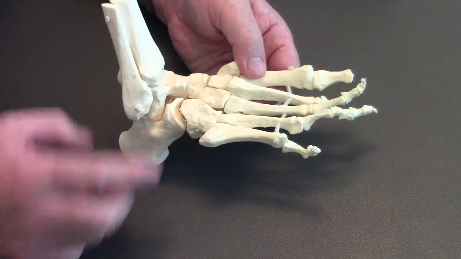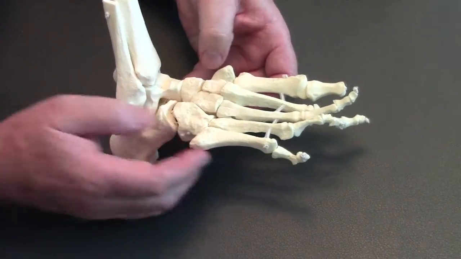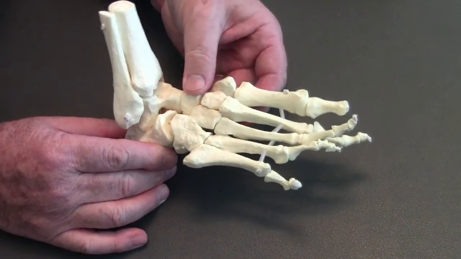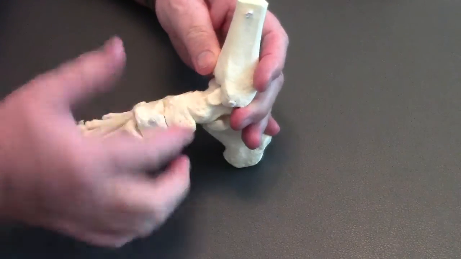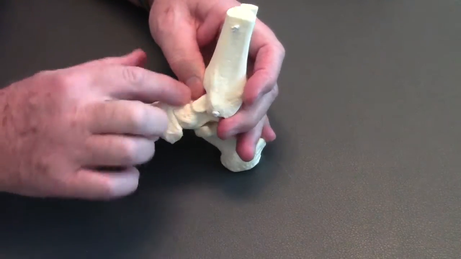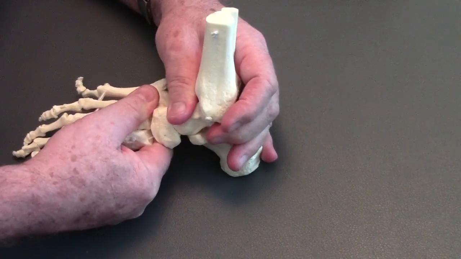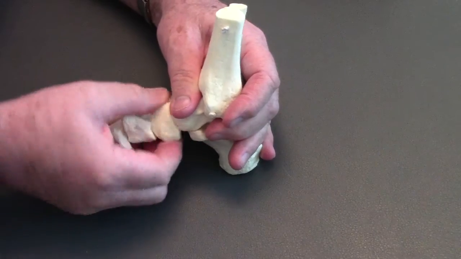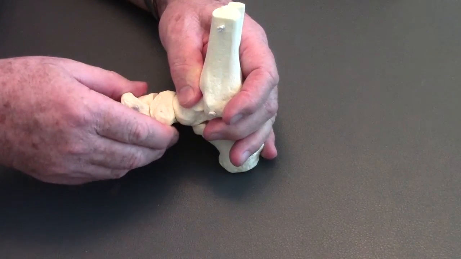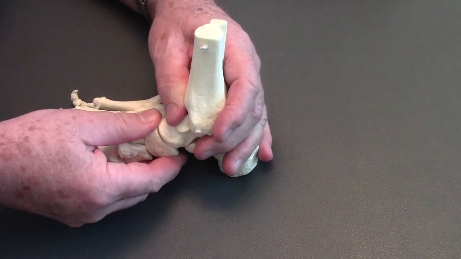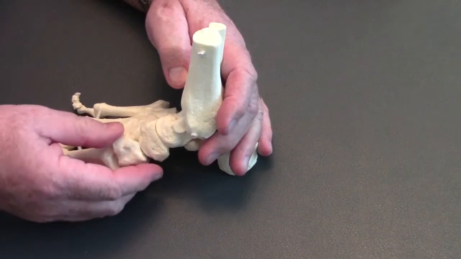The cuboid also articulates with the cuneiform, and the cuneiform is largely controlled by the navicula. This is the navicula on the medial arch of the foot. This is the head of the talus. These are cuneiforms, and what's between my thumbs is the navicula, which mostly rotates. So when you raise your arch, it rotates outward, and when you drop your arch, it rotates downward. It moves along with the three cuneiforms.